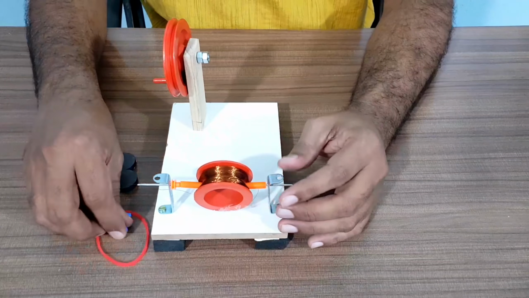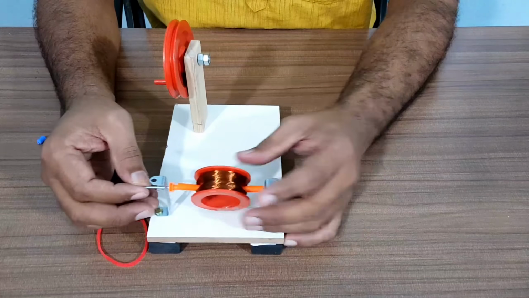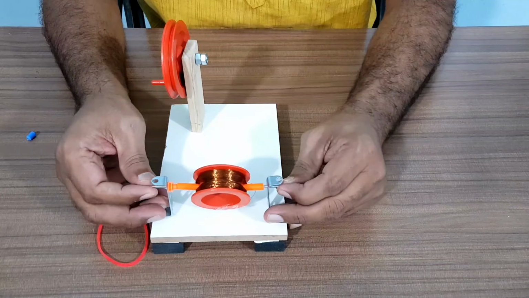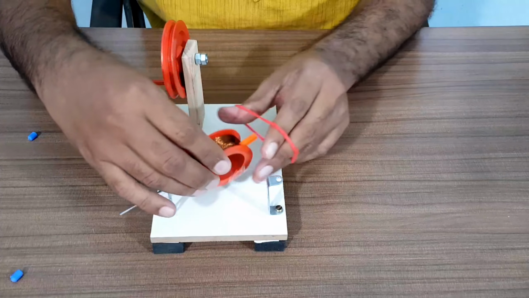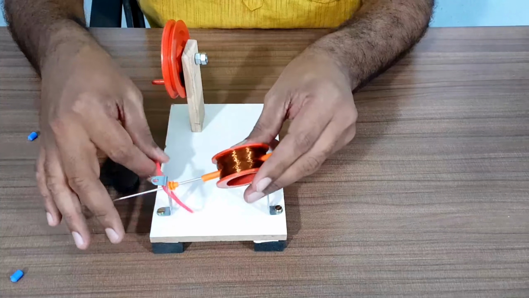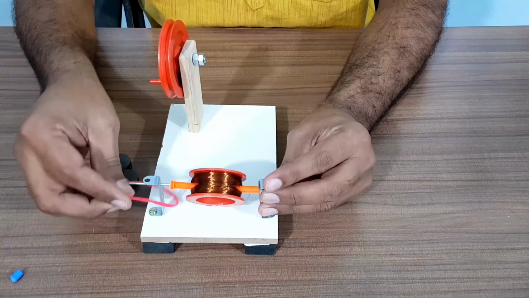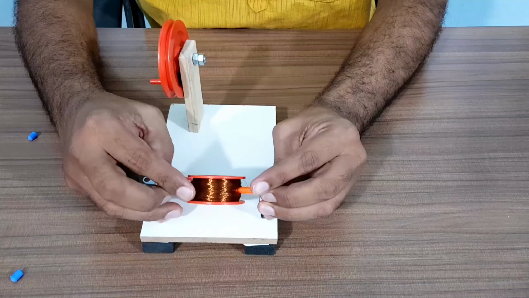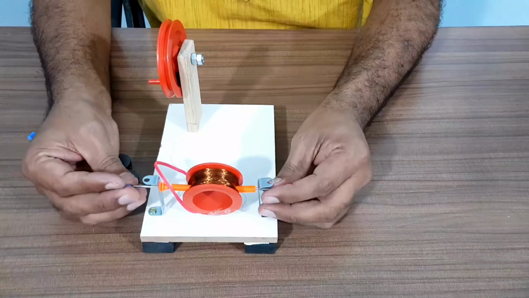After this, fix, oh, before that I forgot one thing. So what we need to do is, again I have to remove this and insert this rubber band onto this pulley and again take it here. So this is the thing one should not forget.